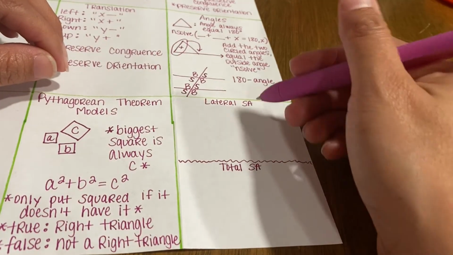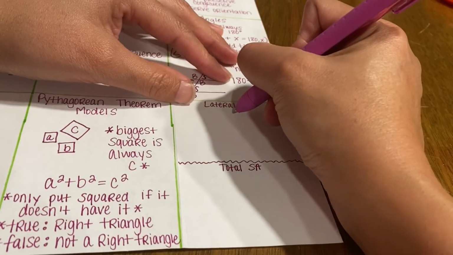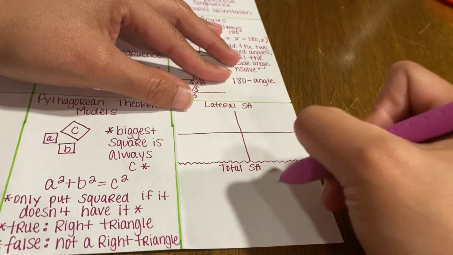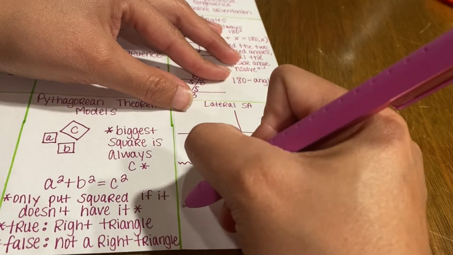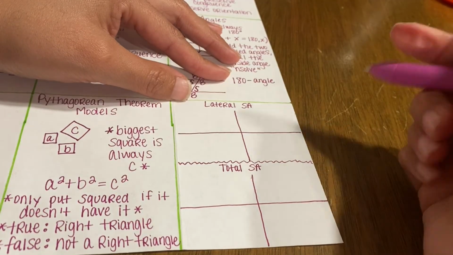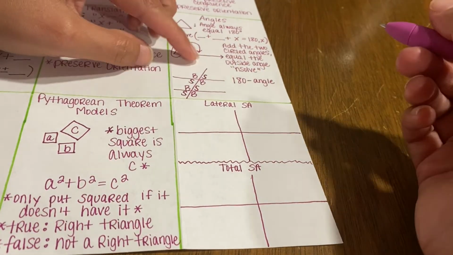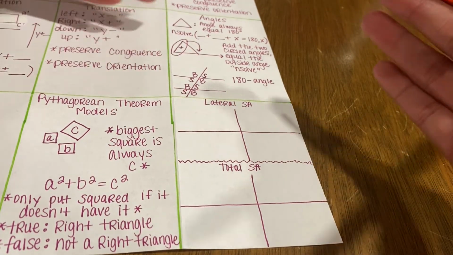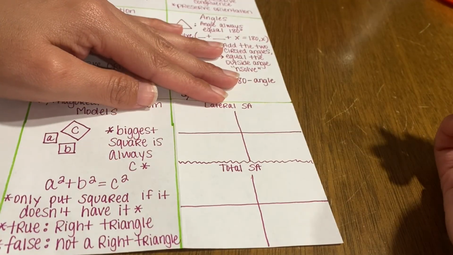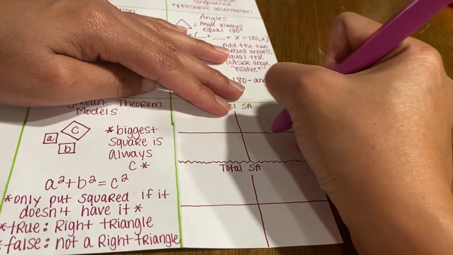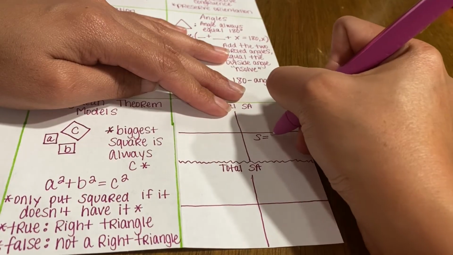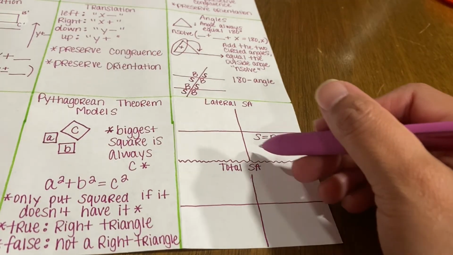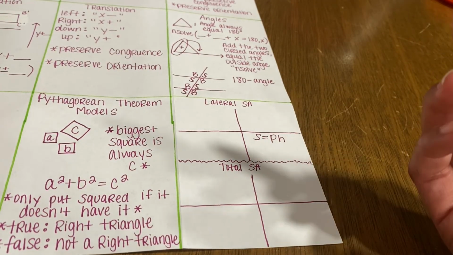So in each box, we're going to draw our T-chart that we use in class, our graphic organizer. And we're going to start with lateral surface area first. For lateral surface area, the first thing you should do as soon as you see that the problem says lateral surface area is go to your star chart and find your formula. And then your formula goes here. S equals pH.